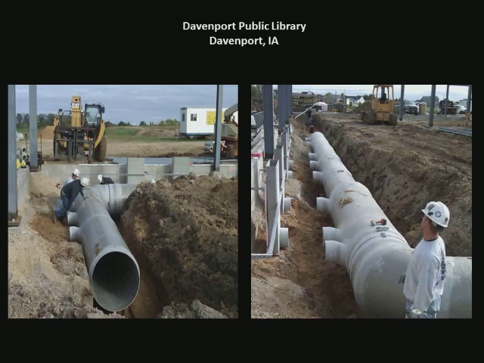So again, this is all one piece that shows up on the top. That means this is one piece. This is a second piece. And over on the left picture, this is a third piece. That's 3 pieces that the contractor picked off the truck and installed on the project.